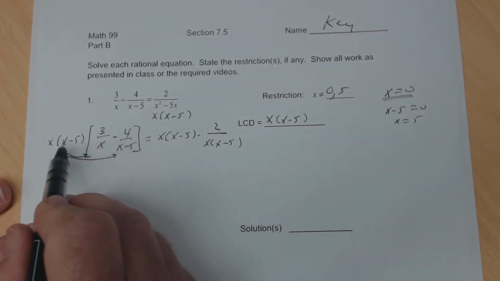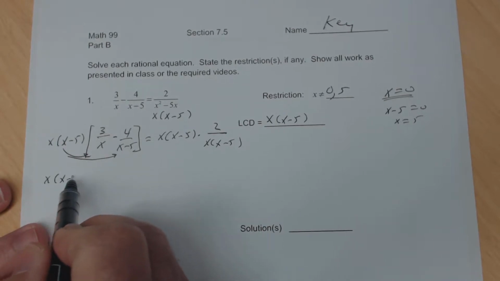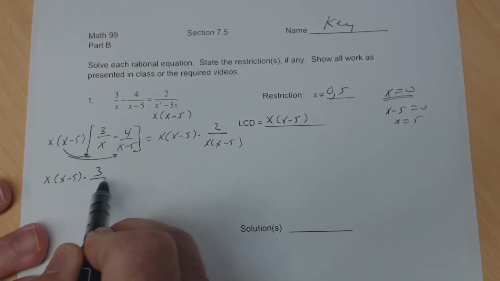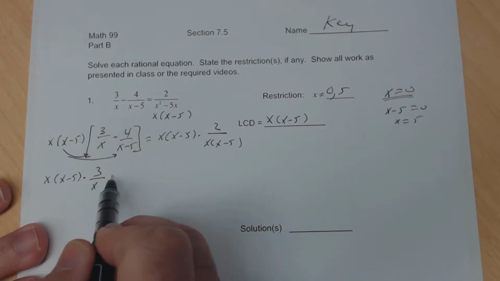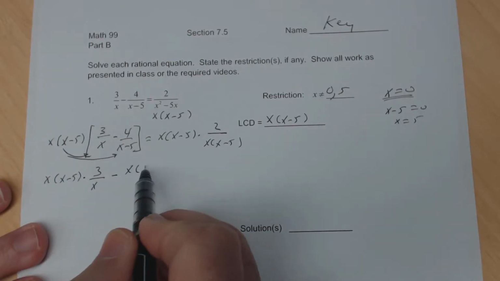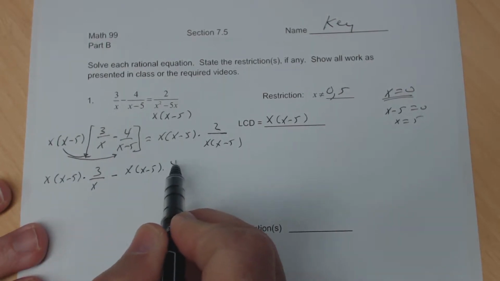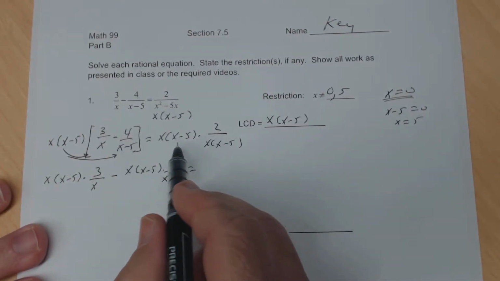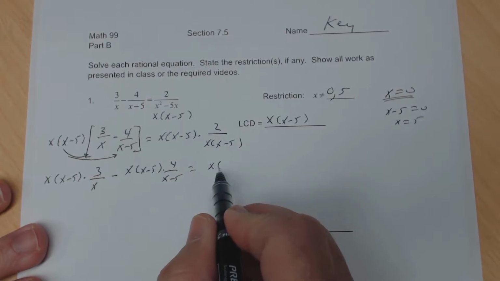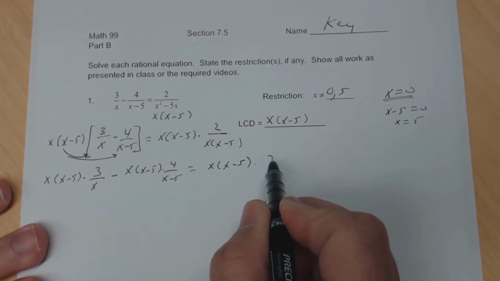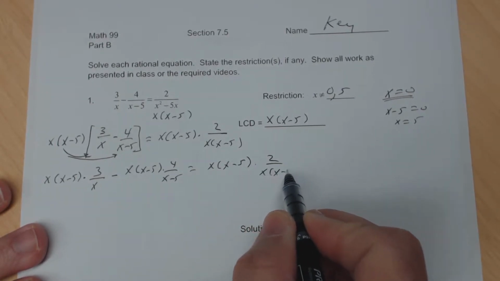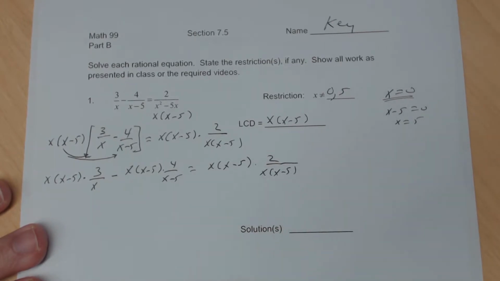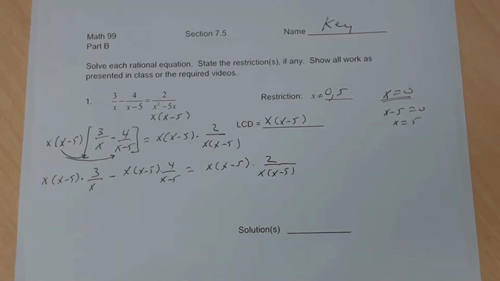Alright, so you're going to say x times x minus 5 times the first fraction minus the LCD times the second fraction equals, and then the right-hand side, x times x minus 5 times 2 divided by x times x minus 5. Alright, now I'm going to reduce.